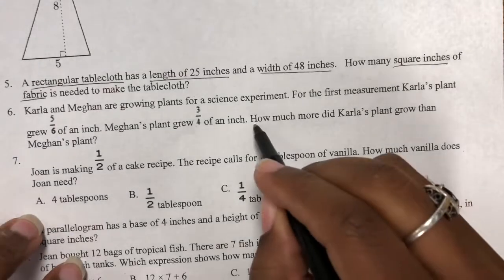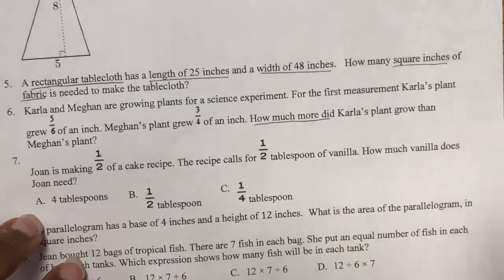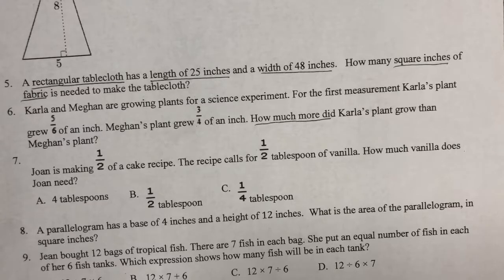So I'm trying to see how much more did Carla's plant grow than Megan's. Well, first off, if they're asking me how much more, then that's telling me that Carla's plant had to be bigger than Megan's. And I'm trying to figure out how much bigger her plant is than Megan's. So if I want to know how much more her plant grew than the other person, then what I'm doing is I'm looking at the difference.